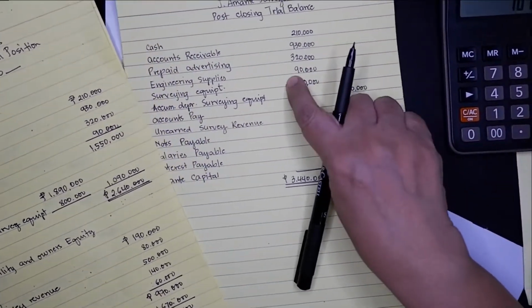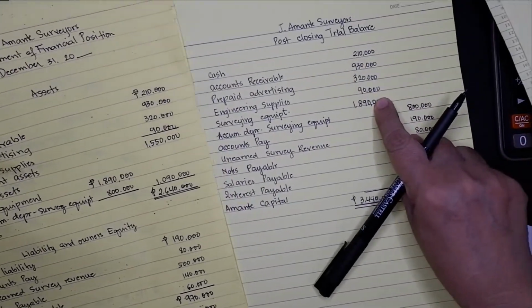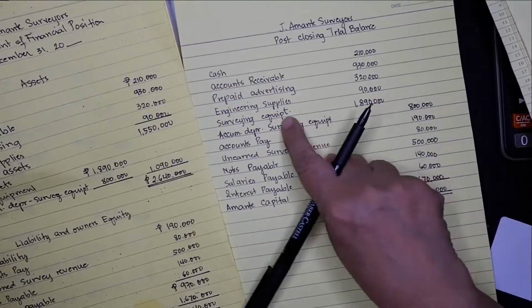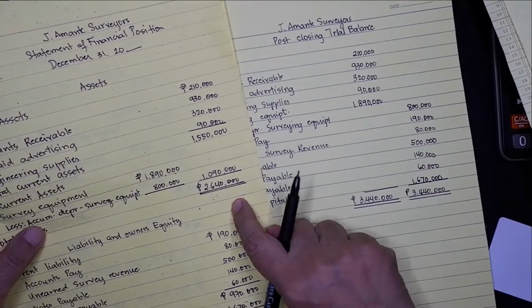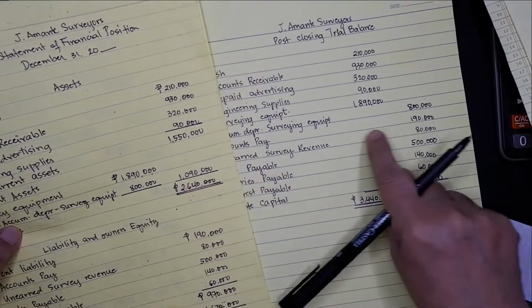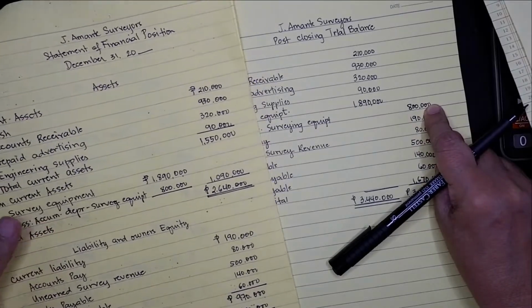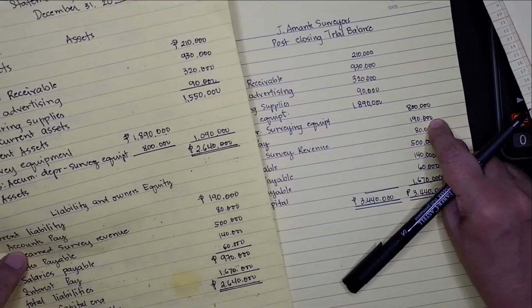Then we have engineering supplies of 90,000. Then we have survey equipment of 1,890,000. And accumulated depreciation, of course, it should be on the credit side already. That is 800,000. Then we have accounts payable, credit, 190,000.